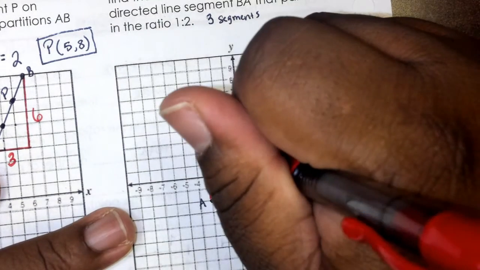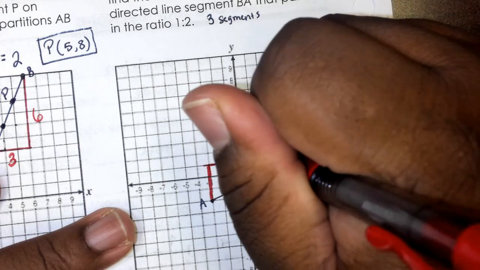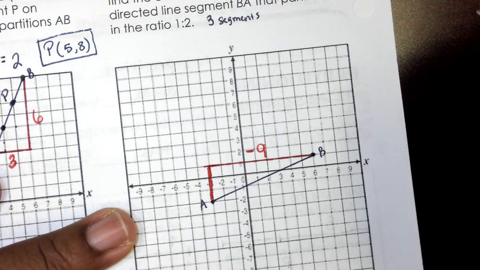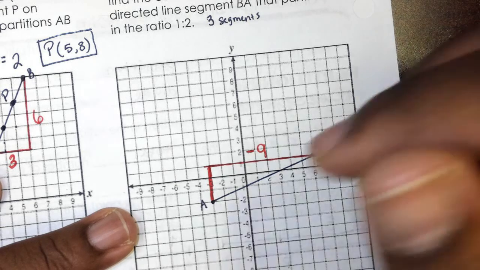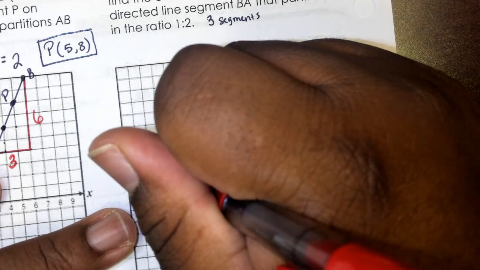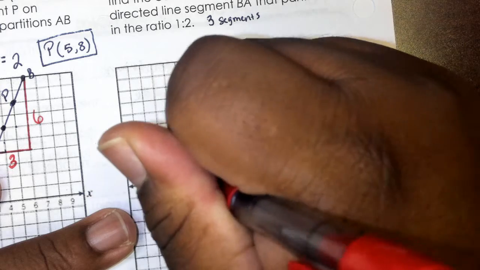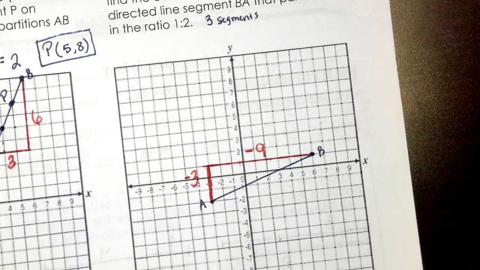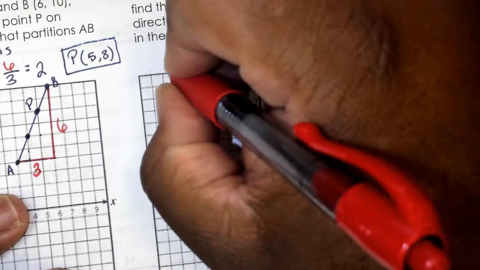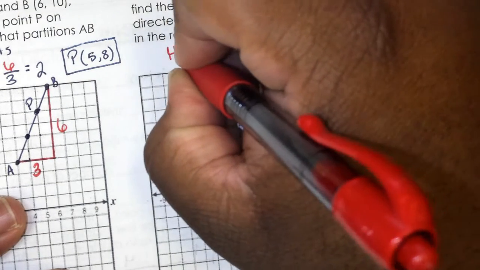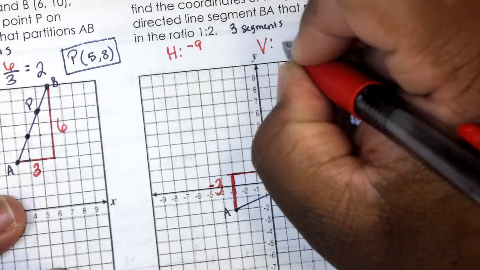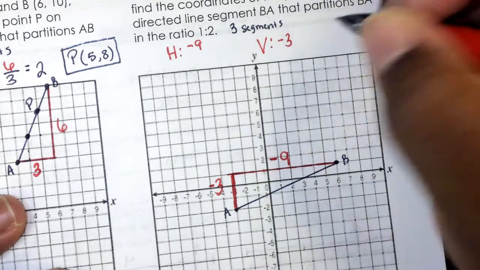How many did we go to the left? Negative what? Negative 9. And then from B to A, did we go up or down? That's negative 2. Negative what? So negative 3. So those are my counts on this one. Negative 9 and negative 3. Alright, after I get those, I'm going to write them up here. Horizontal count was negative 9. My vertical count was negative 3.